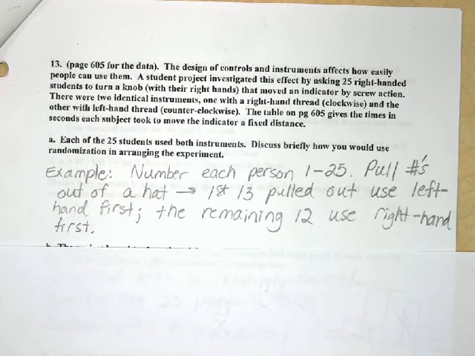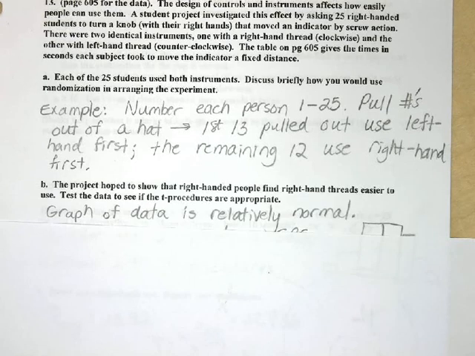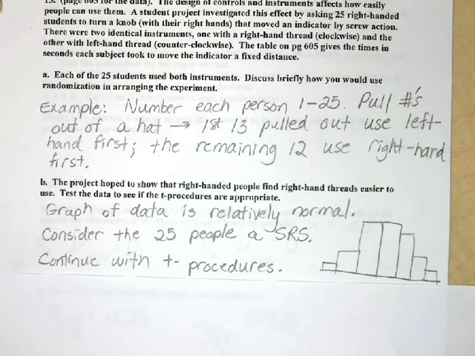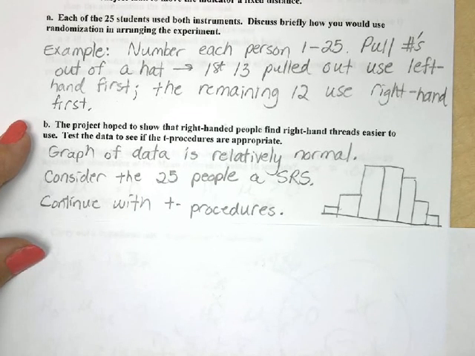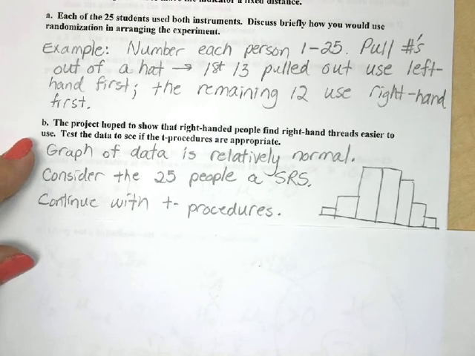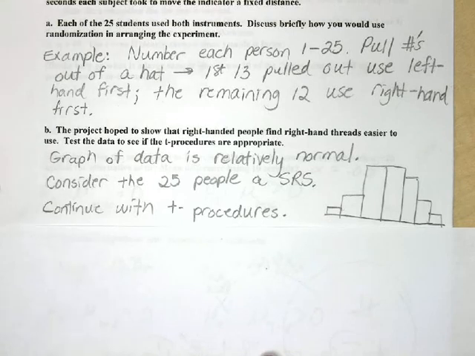I wouldn't have them all turn with the right-hand screwing motion and then all turn with the left-hand threaded motion. We want to have that randomly done. So I have to have randomness, remember. I have to have replication and randomness, and if we don't have that, we don't have a legitimate experiment. All right, so now the project hoped to show that right-handed people find right-handed threads easier to turn. So we need to test the data to see if the t procedures are appropriate. We know we want simple random samples, and we're going to hope that's what happened.